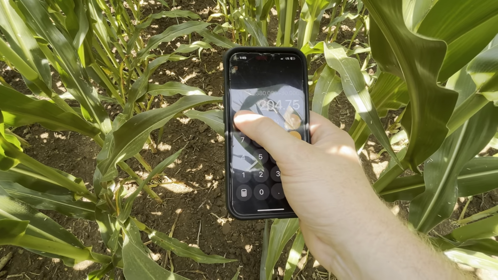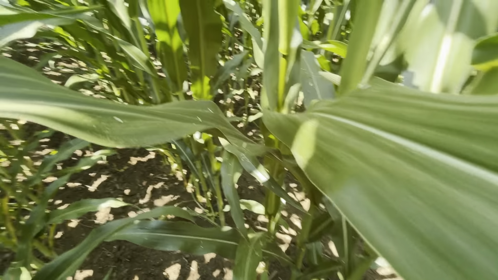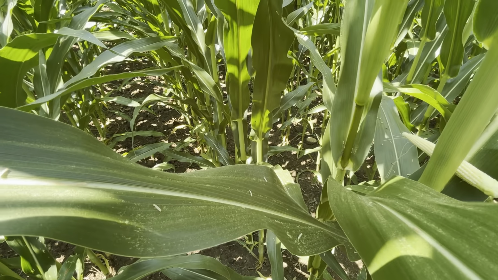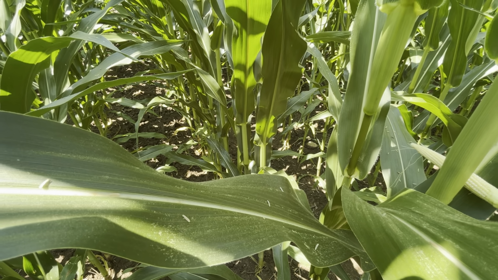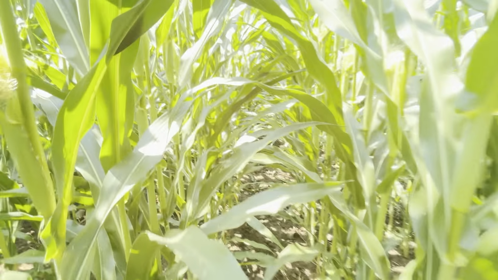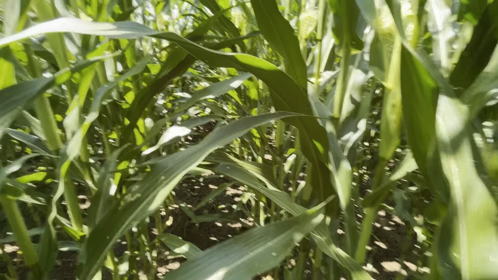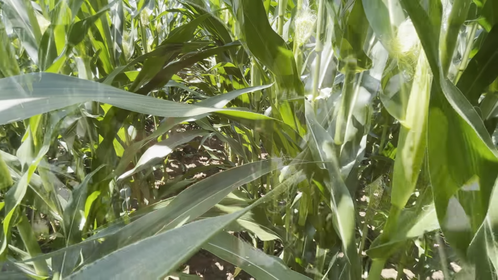Now, here's the thing. Is that representative of every one of them out here? I don't know. How could you know? You don't walk through and take a hand-picked, representative sample. Even if you're going through and trying to pick every third ear or something, it's really hard to get something that's very, very representative. And this is why kernel counts are at best directional.